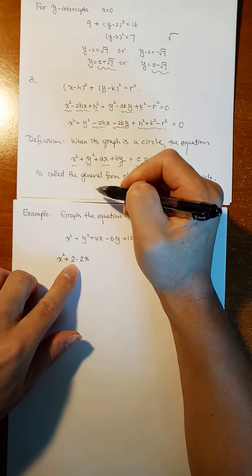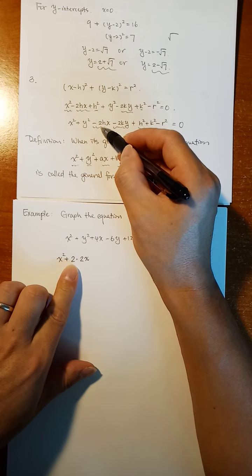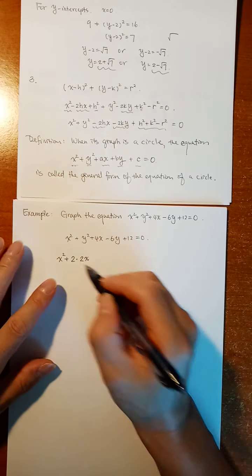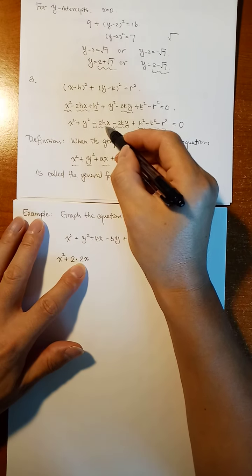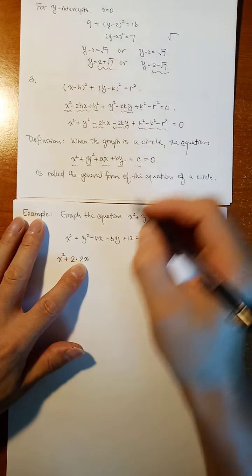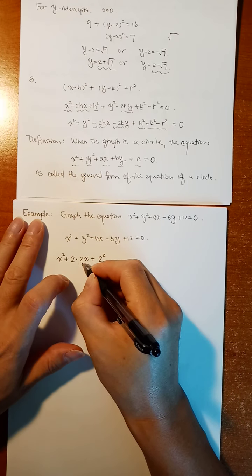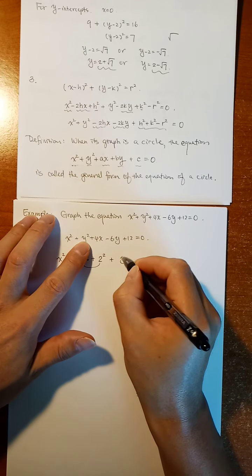Why do I like this number 2? The first number 2 comes from the formula. You see, here you have 2. So that's why I want to factor out a number 2. And then you have h, then you need h squared. So I put 2 squared. This 2 is related to this 2. I got 2 squared. Okay, y squared.